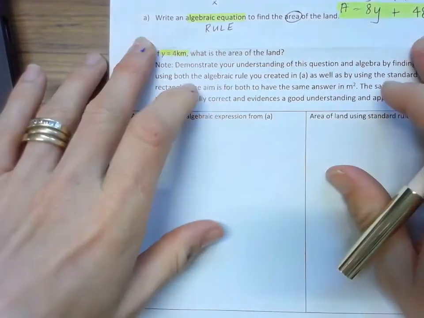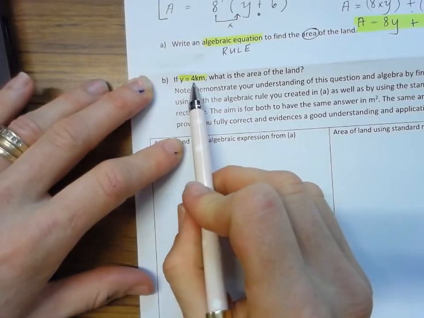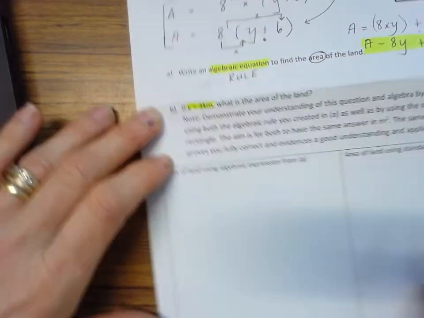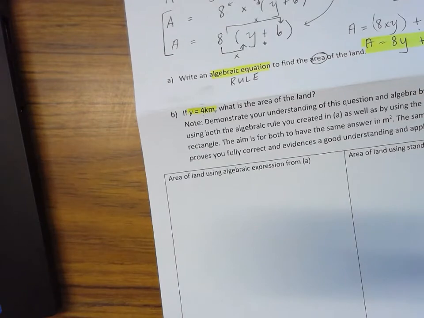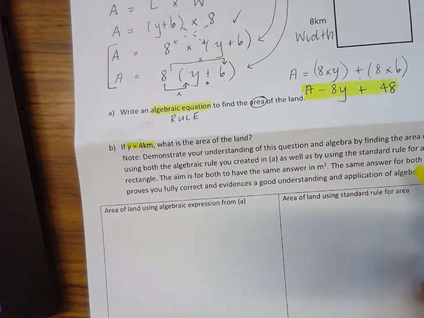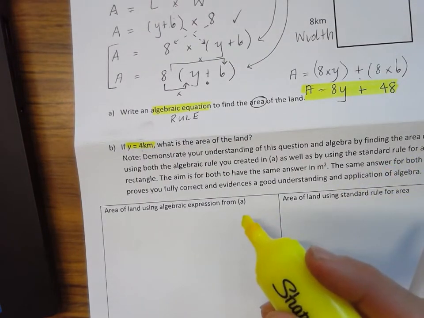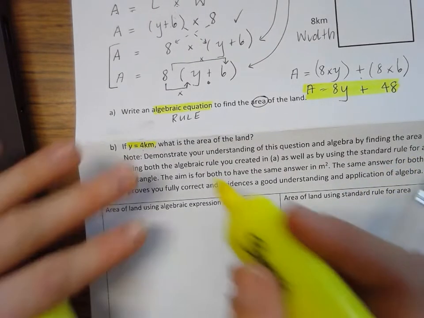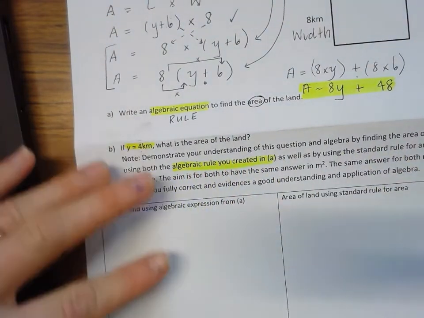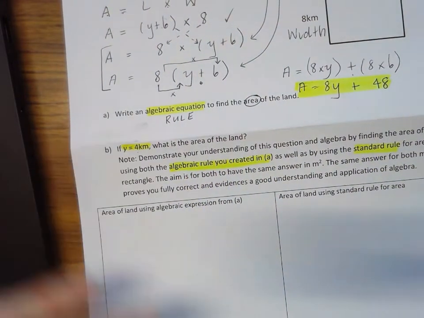Alright, so now we look at question B, and we look at the fact that we get given a value for y, and we get asked to demonstrate your understanding of this question and algebra by finding the area of the land using both the algebraic rule you created in question A as well as using the standard rule for area.